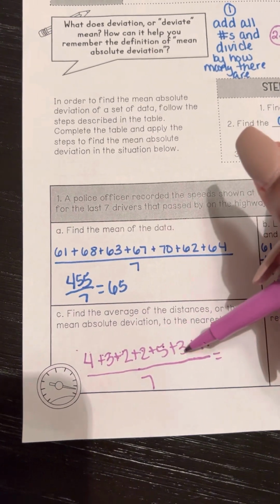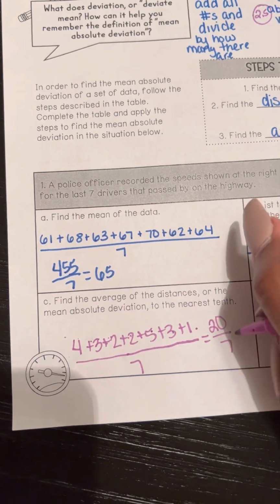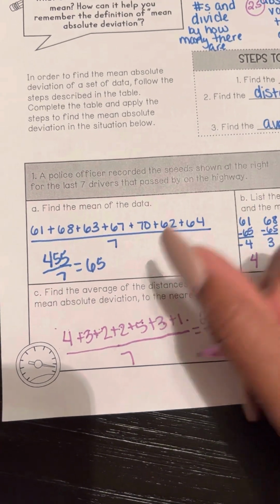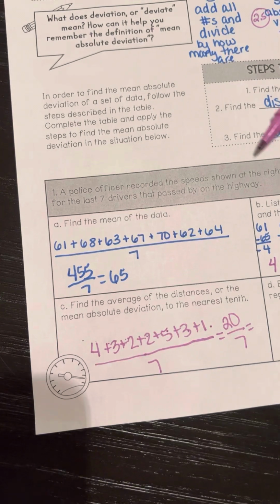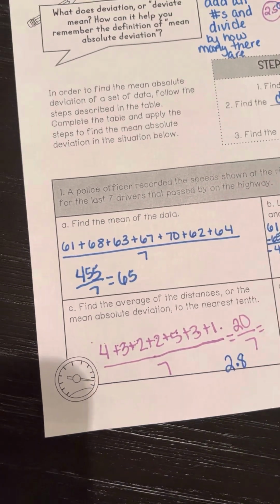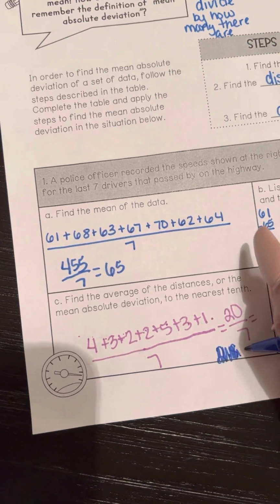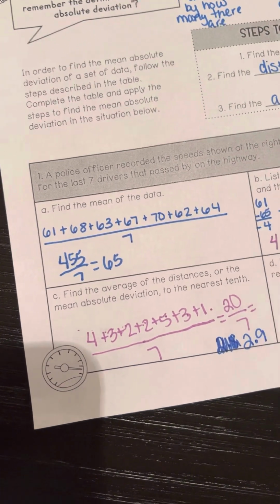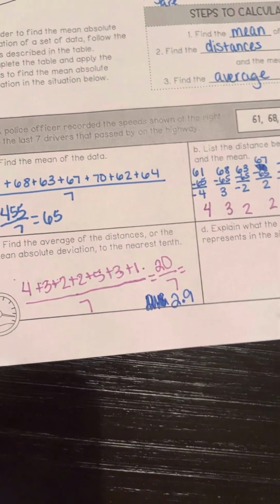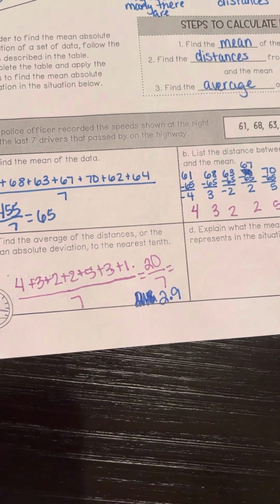This gives me 16, 17, 18, 19, 20. So 20 divided by 7. And I got 2.85. Or if I'm rounding to the nearest tenth, like it asked me to, 2.9 is my answer.